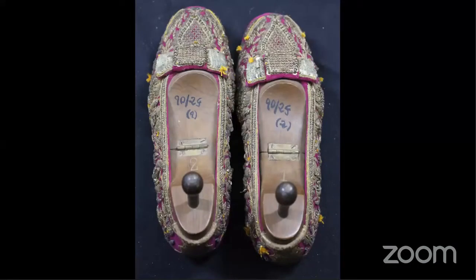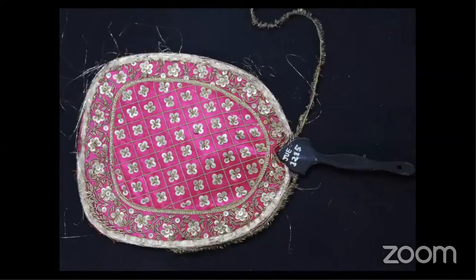Here we have a very well decorated pair of shoes. We have different types of fans with different embroidery work as well as in Zardosi style.